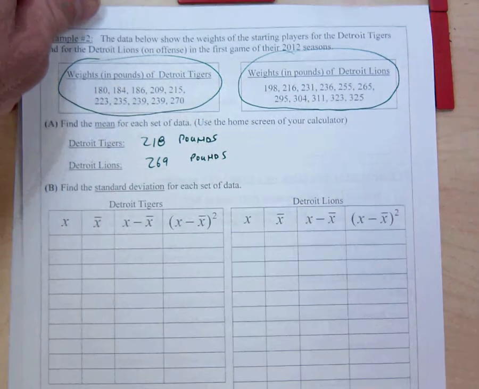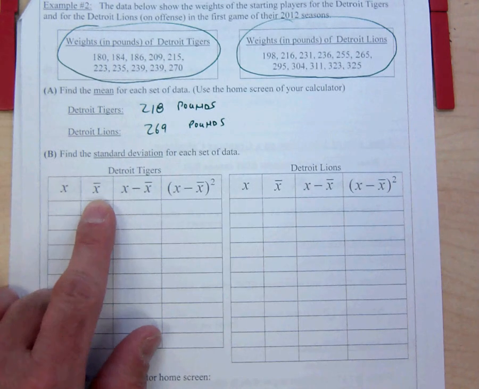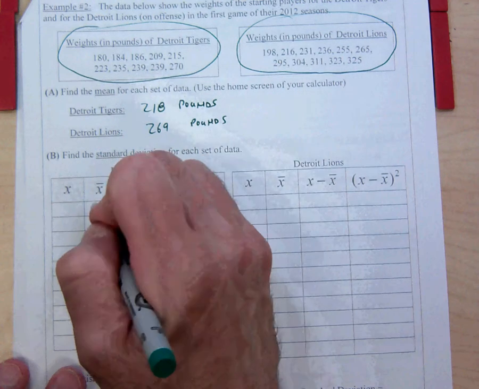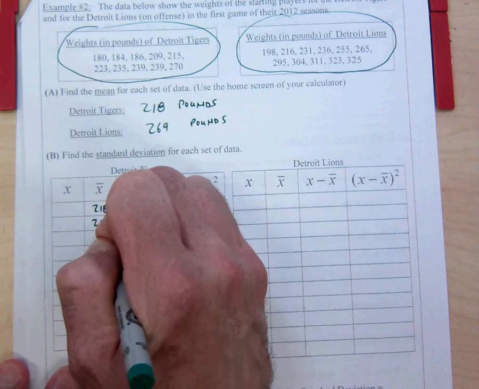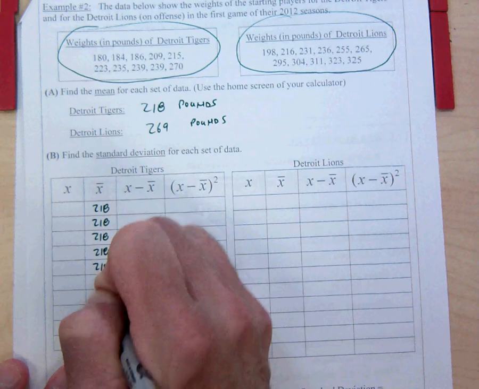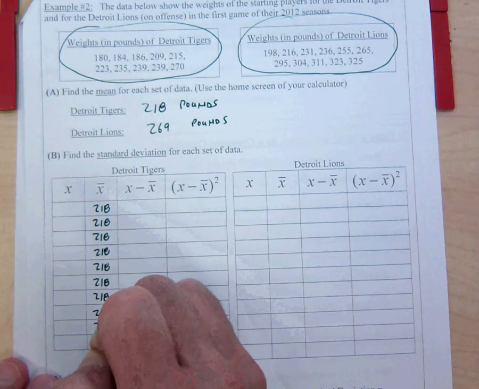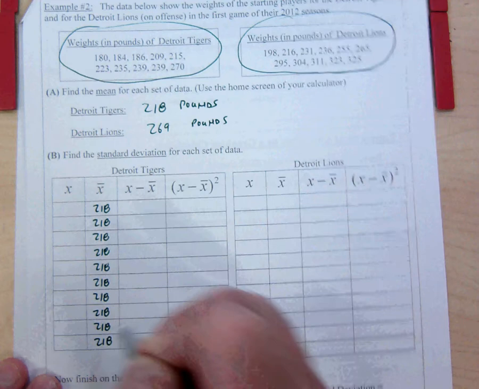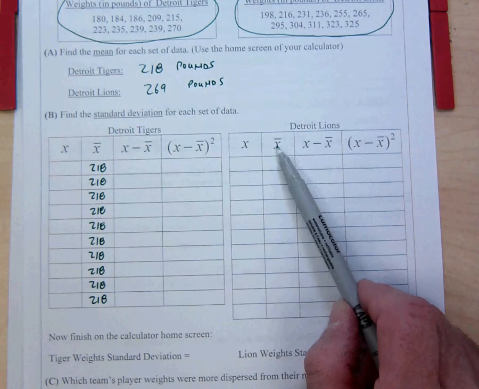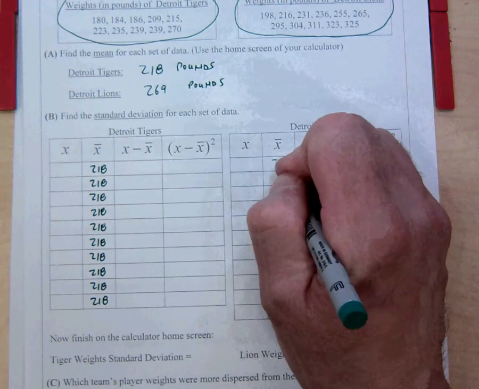All right, by the way, what is X bar? That stands for the what? The mean or average. So for the Tigers, I can put 218 all the way down here, yes? Okay, and Zach, what can I put here for the X bar for the Lions? 269. Okay, good.